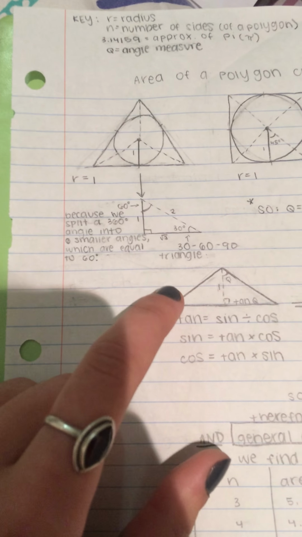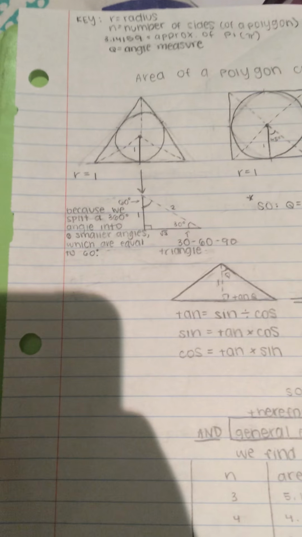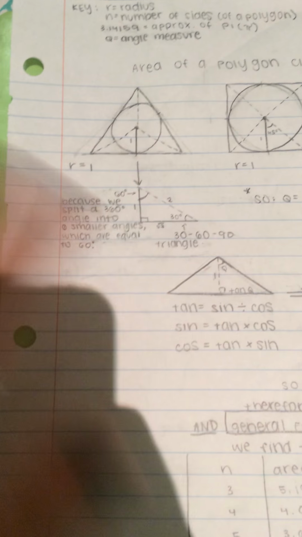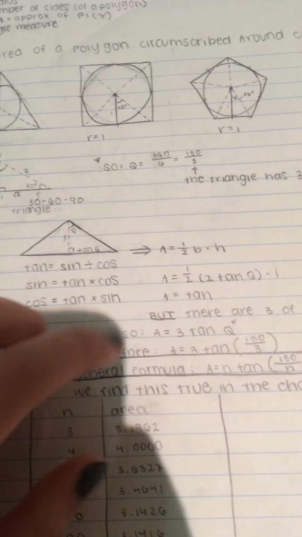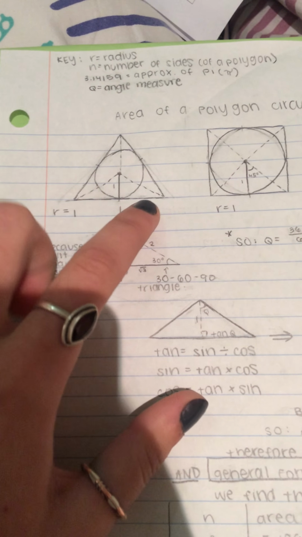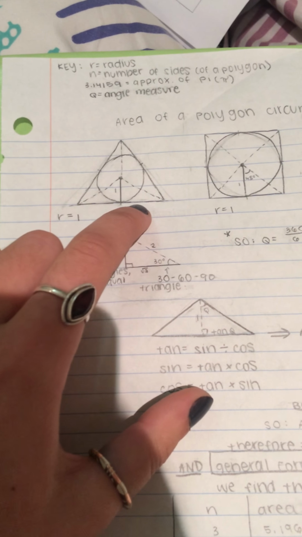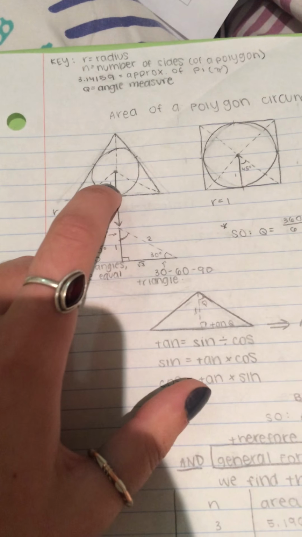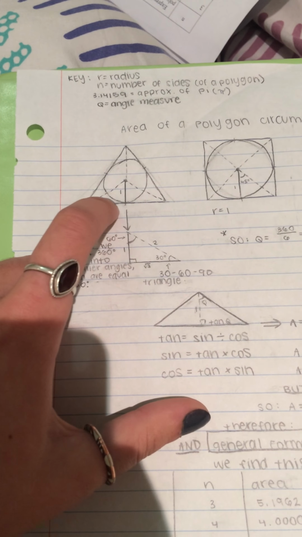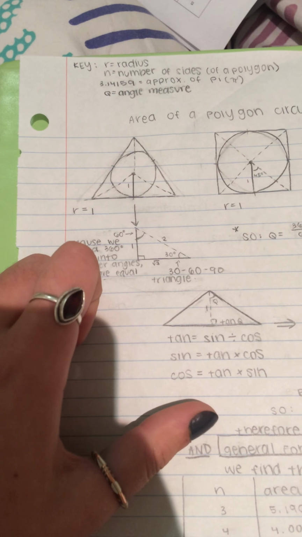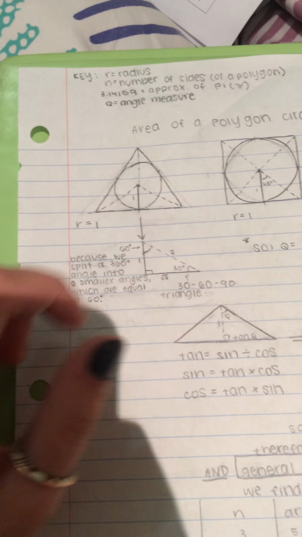So we know that this is a 30, 60, 90 degree triangle, and then we'll be able to find the area from that because, as you can see over here, the area of a triangle is 1/2 base times height. Since we know that this base is square root of 3, this base is square root of 3, and the height is 1, we would know that the area of this whole triangle is 2 square root 3. Or actually, sorry, just square root of 3.